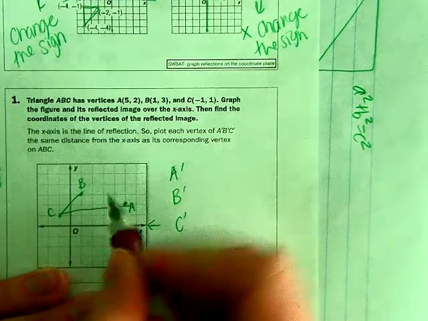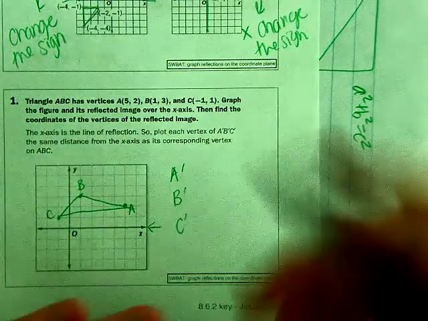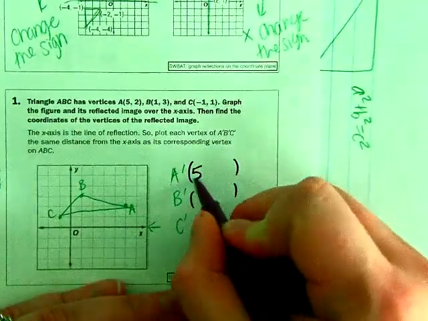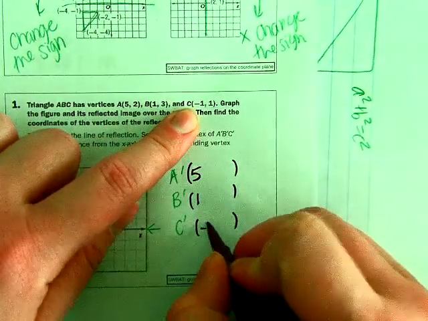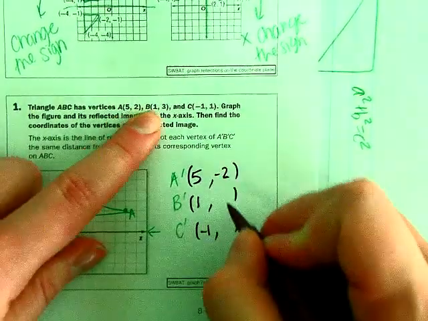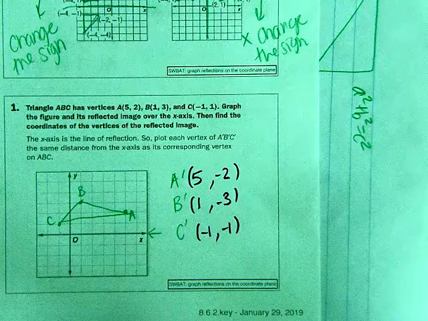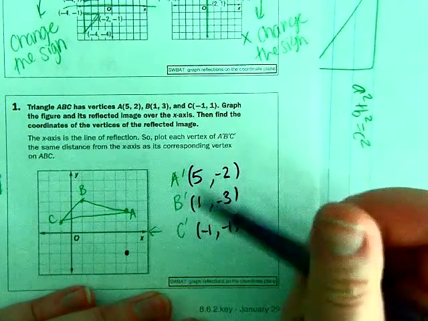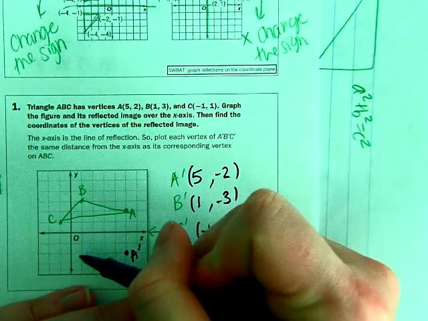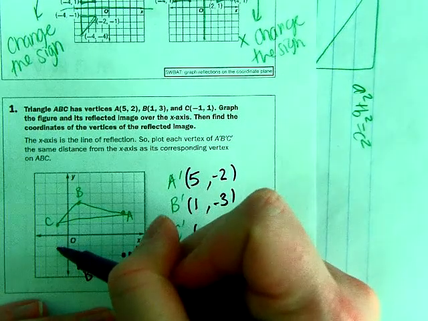Okay, so I'm going to use a different colored utensil again to reflect it over the x-axis. So if I reflect it over the x-axis, that means all the x's should stay the same. So this should be 5, this should be 1, and this should be -1. The y's flip their sign. So 2 becomes -2, 3 becomes -3, and 1 becomes -1. And so then we should be able to plot these. (5, -2) is A prime. B prime is (1, -3). And C prime is (-1, -1).